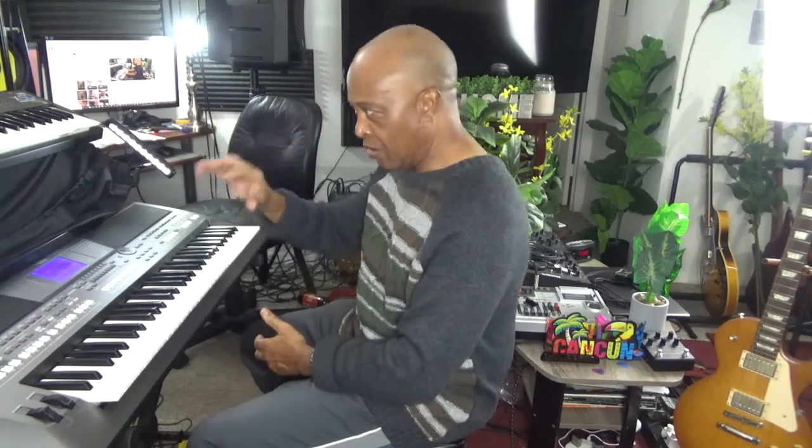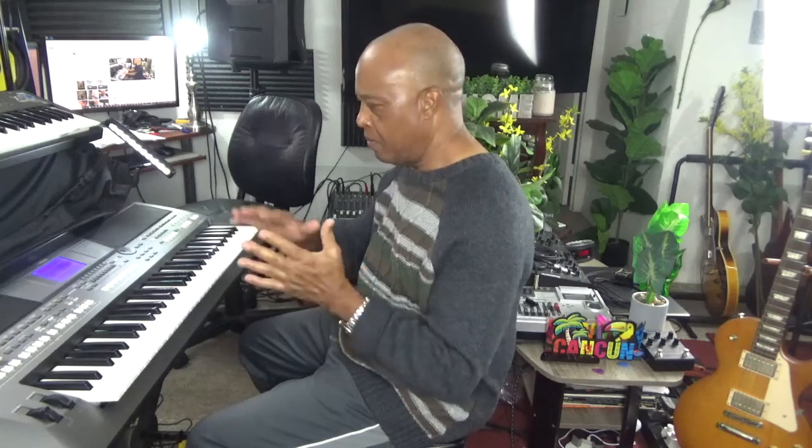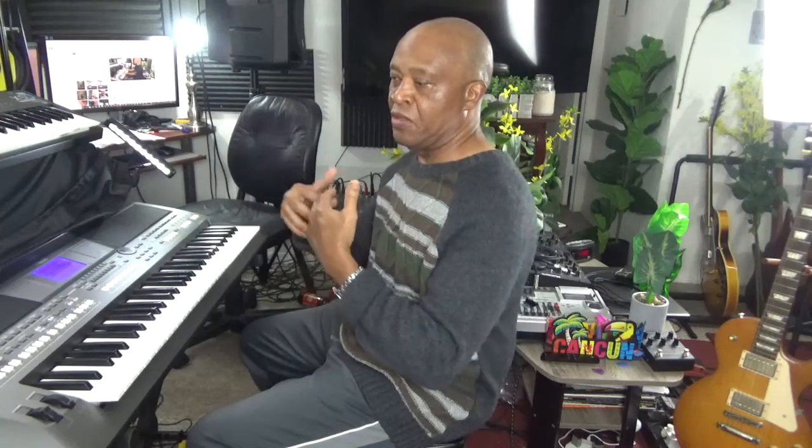I look at the bass line, I look at the melody notes, and I make a decision of which way I want to reharmonize the song, because anything between the melody and the bass line is somebody else's harmonization, somebody else's idea. That's not mine.